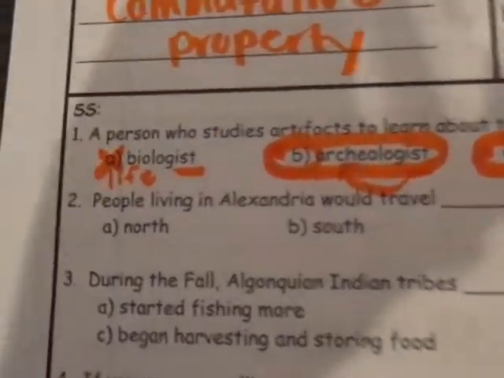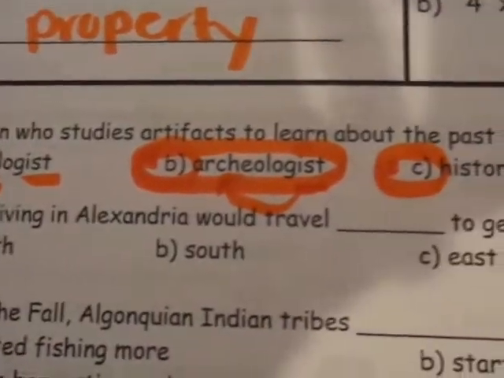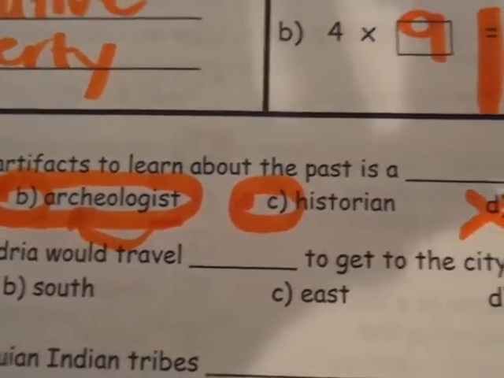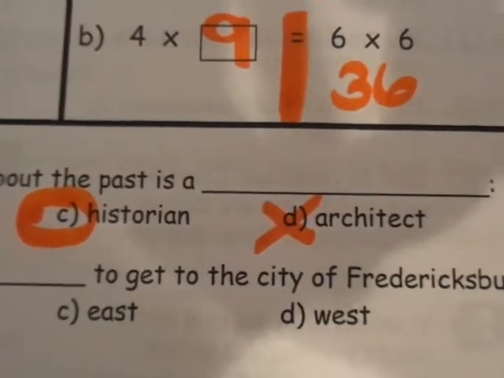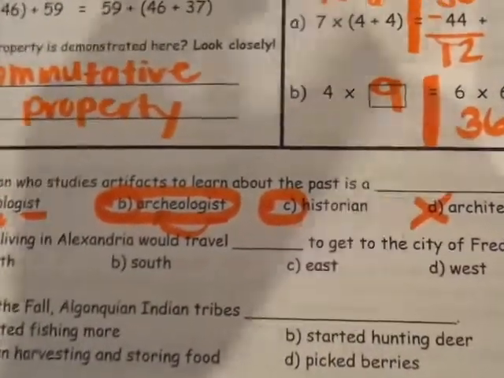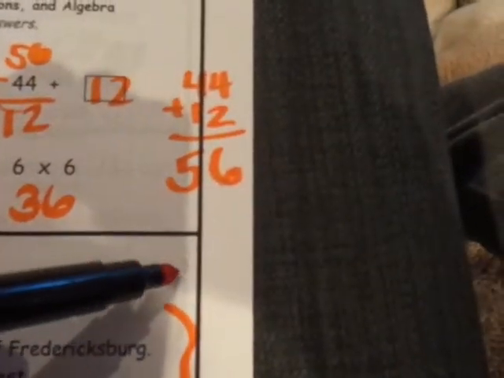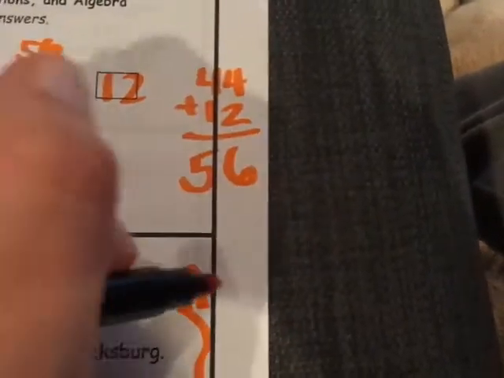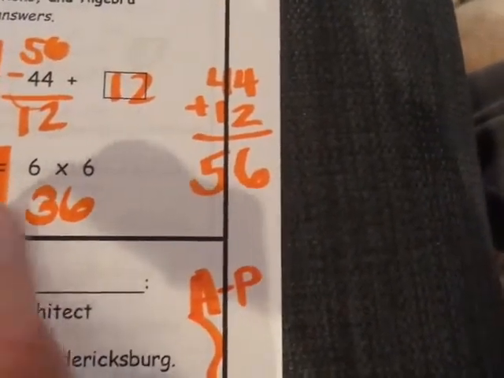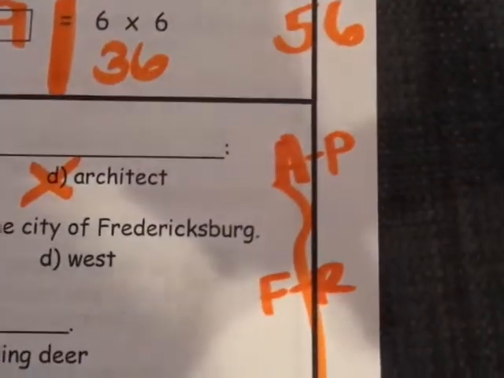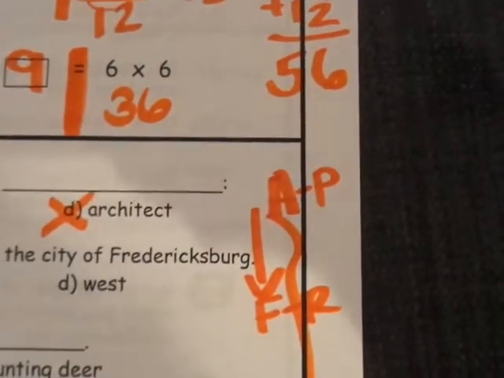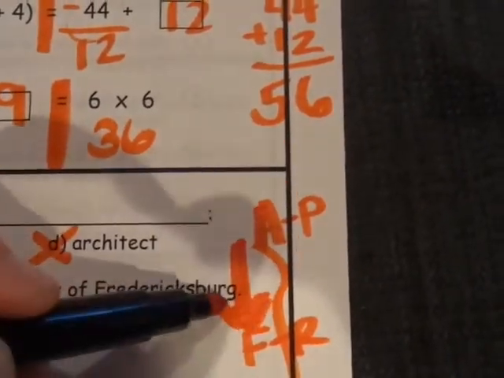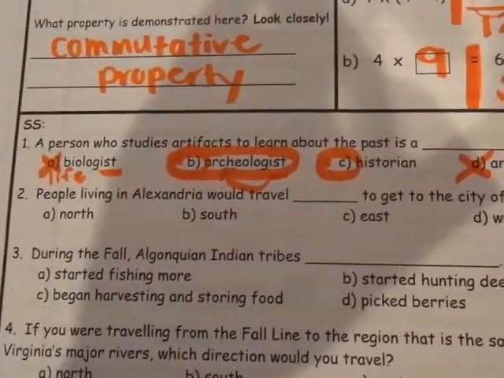Okay, number 2. People living in Alexandria would travel blank to get to the city of Fredericksburg. So I have to think about where these cities are. Well, I'm going to kind of picture the side of Virginia right now, and I know Alexandria is by the Potomac River, and Fredericksburg is under it near the Rappahannock River. So if I'm in Alexandria and I'm going to Fredericksburg, the direction I'm traveling would be this way. So you've got to figure out what direction that is. It's going down.